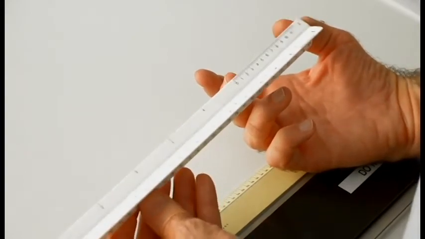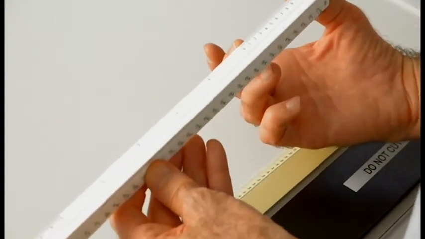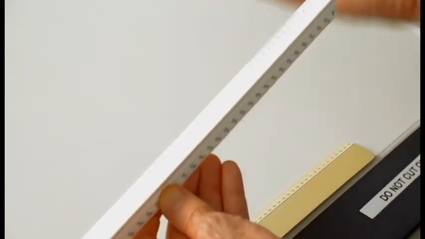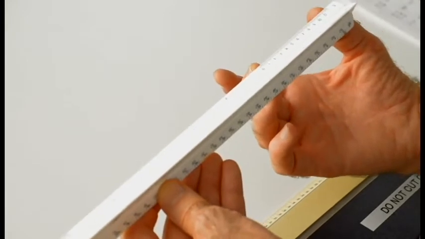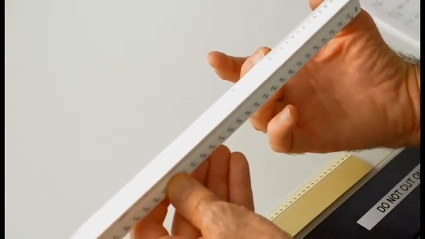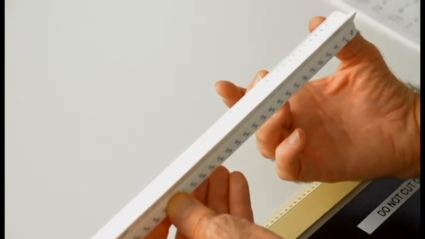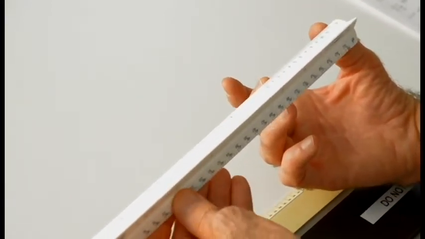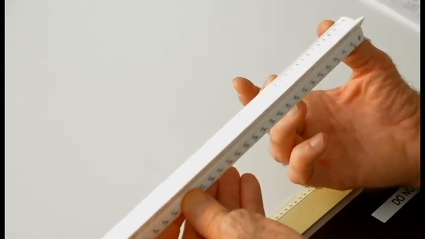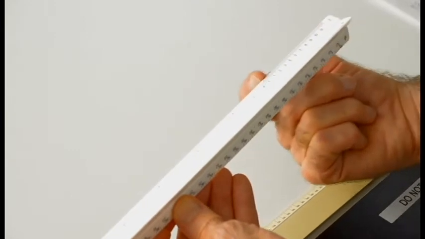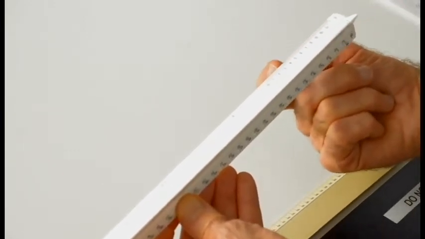You'll read scales where true scale is known as full scale, and half full scale would also be 6 inches equals a foot. But here on the largest architect scale, 3 inches equals a foot, also would be known as quarter full scale. At the 3 inches equals a foot scale, the very first foot is calibrated with each inch.